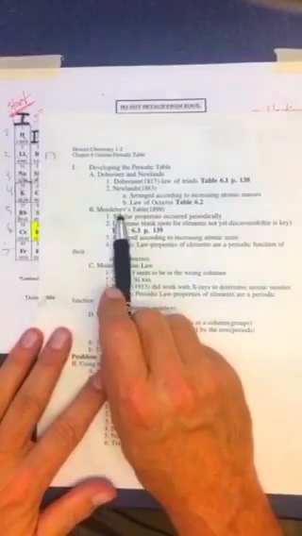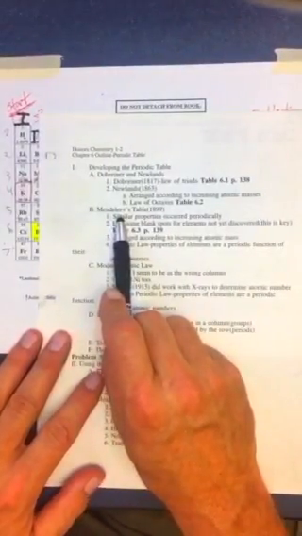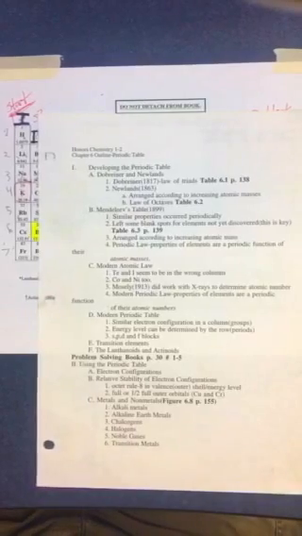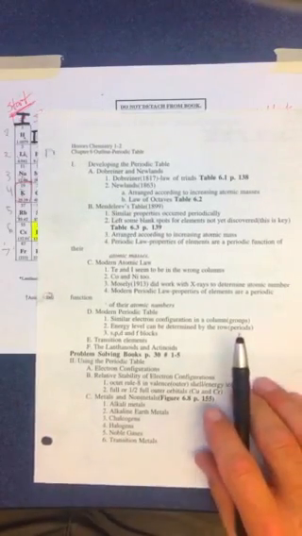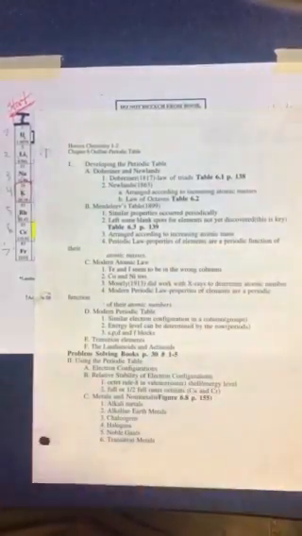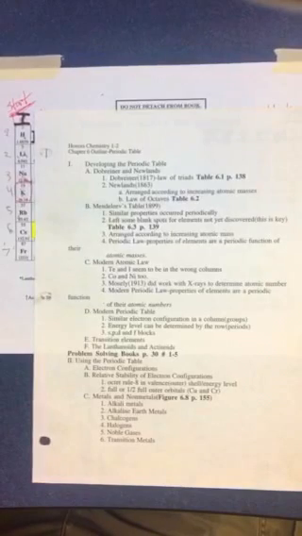So along came the father of our periodic table, Mendeleev, which is Roman numeral 1b. Mendeleev is the dude. He is the one who's given credit for our periodic table. Now what he did is he also arranged it by atomic mass. You can see in number 3 here. But what he did, which was special, is he left blanks in his periodic table.